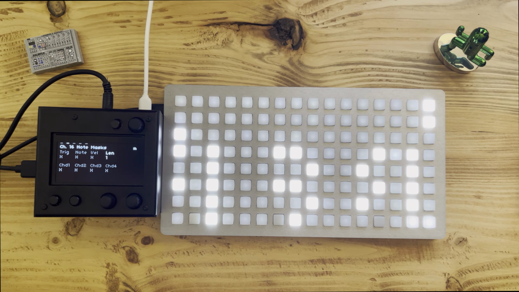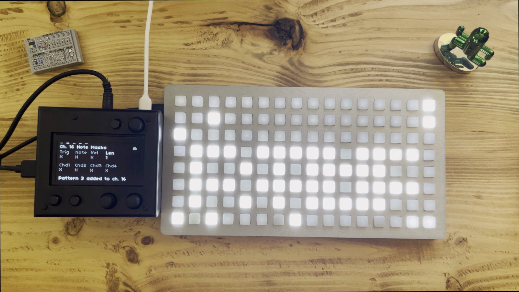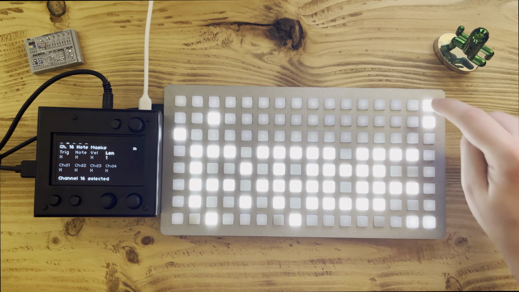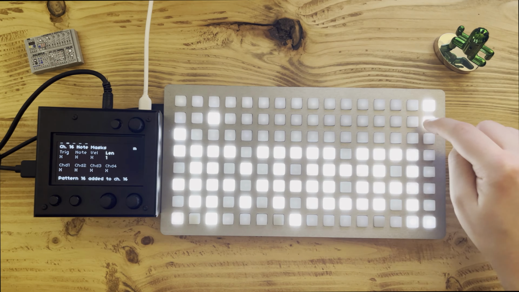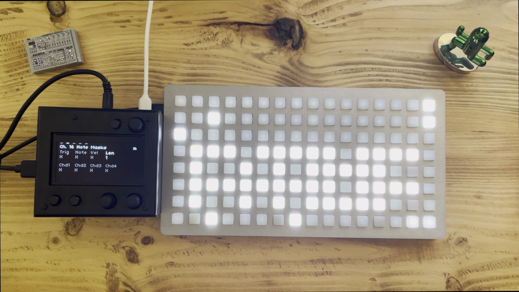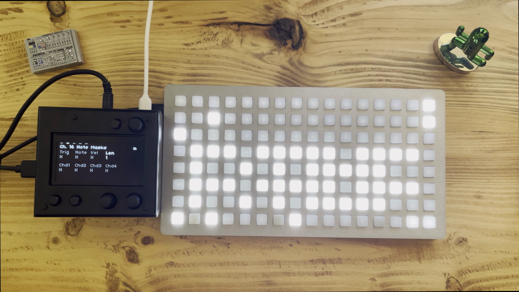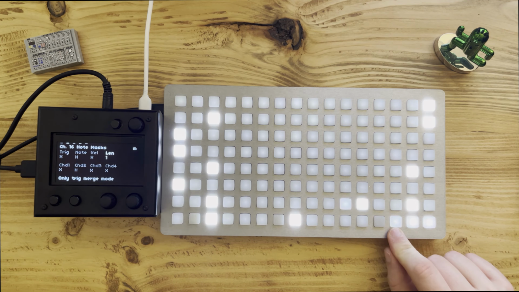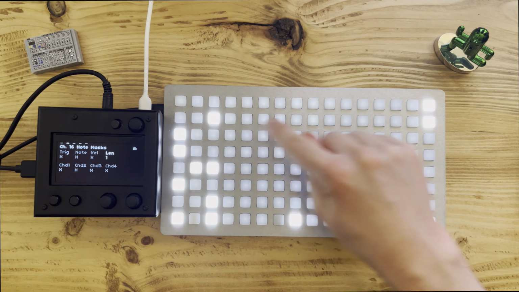We briefly mentioned the merge modes earlier. Let's go ahead and add this second pattern to channel 16, which is our currently selected channel. So you can see here we've got a number of steps that appear in both patterns, and the note velocity and length information of those two patterns will be combining in interesting ways. For the trigger information, we can use 3 different modes. So the only mode will only choose triggers that appear in both currently selected patterns.